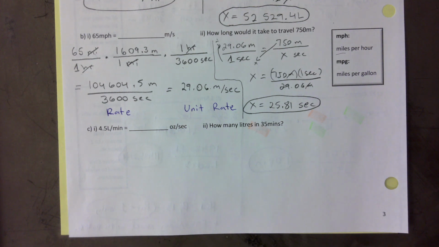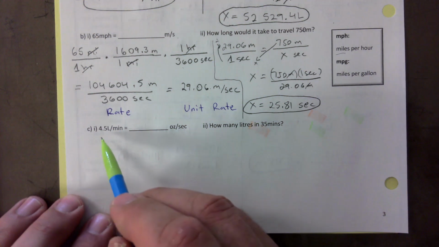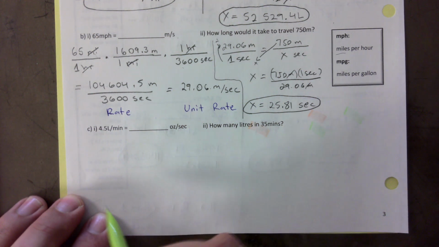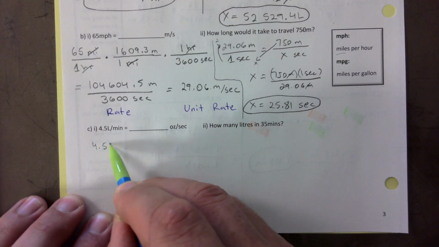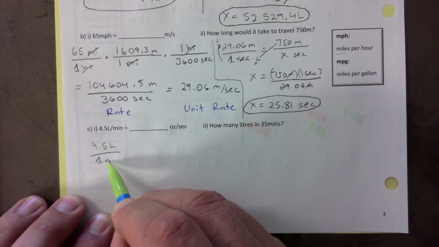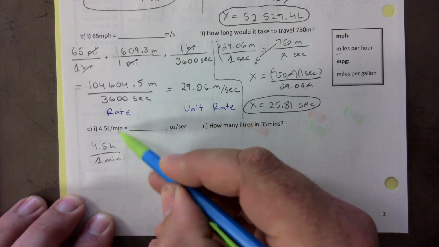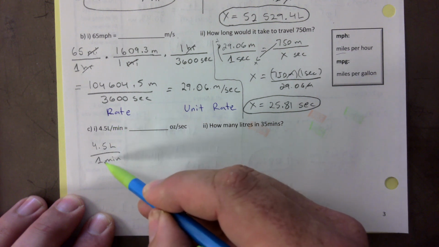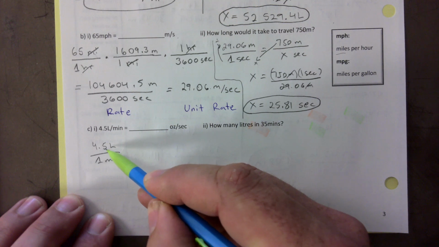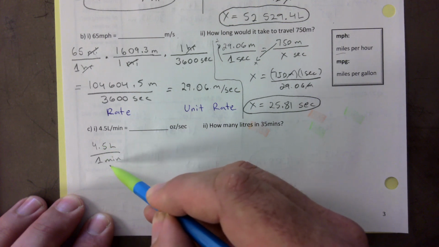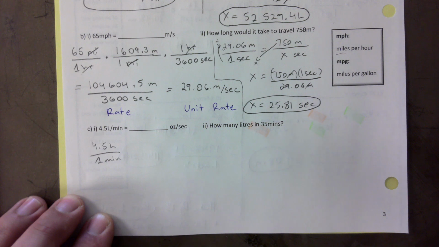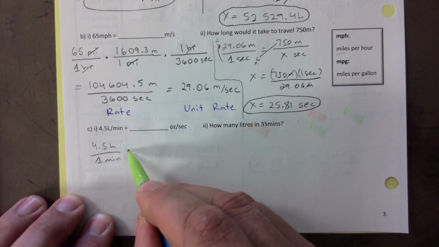So some of this I know is review. I know some of it is an intro, especially converting in the intro course in grade 10, but this isn't it. We're going to do more yet. Okay? 4.5 liters per minute to ounces per second. Again, just go like this. This is, by the way, a unit rate as well, because it's per 1 minute. Every time you can read it out and say per 1, it's a unit rate. So start thinking of that.